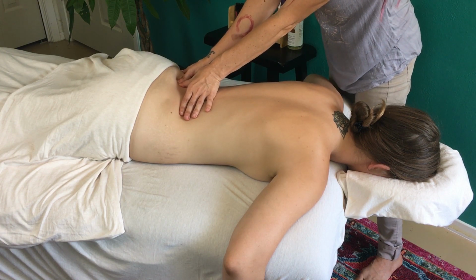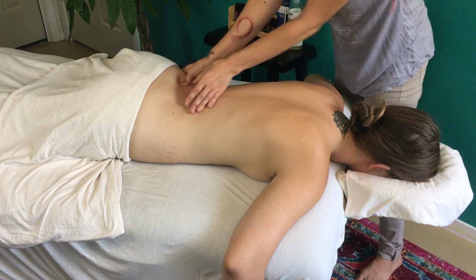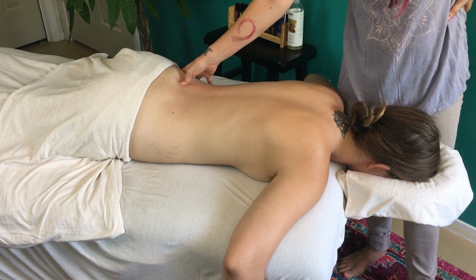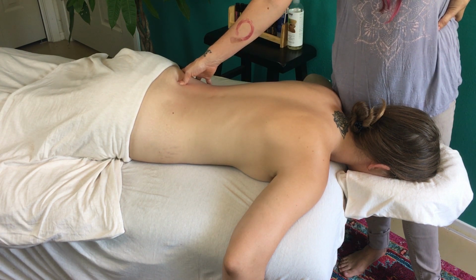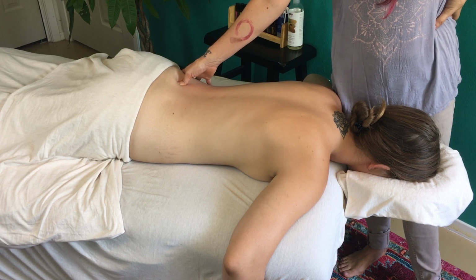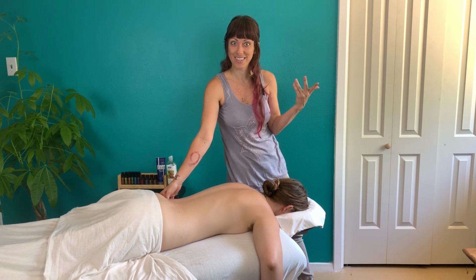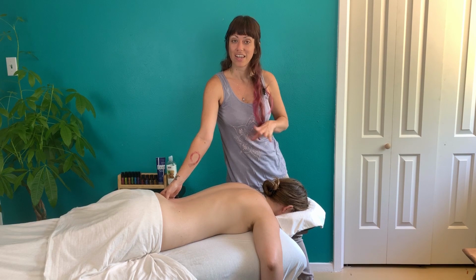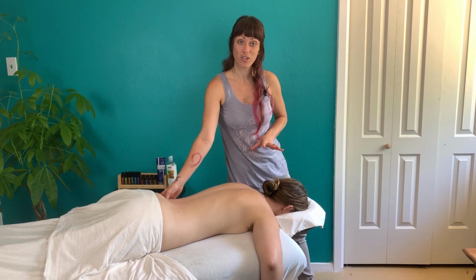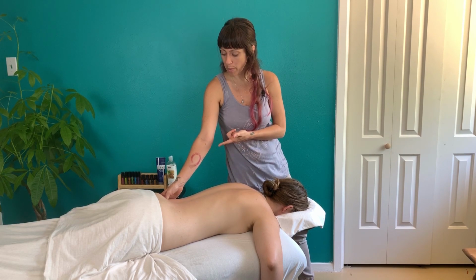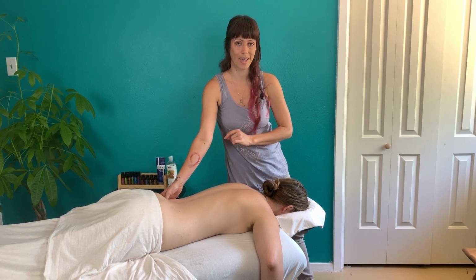Once you dial it in there, you can hold steady. There's a lot to be said for just consistent, steady pressure. As a massage therapist, sometimes I struggle, like, if I'm not doing something, then I'm not doing anything. But in reality, the person receiving your touch is still receiving a great benefit, even if you're just holding steady in one place. It allows their nervous system to respond to what's happening.